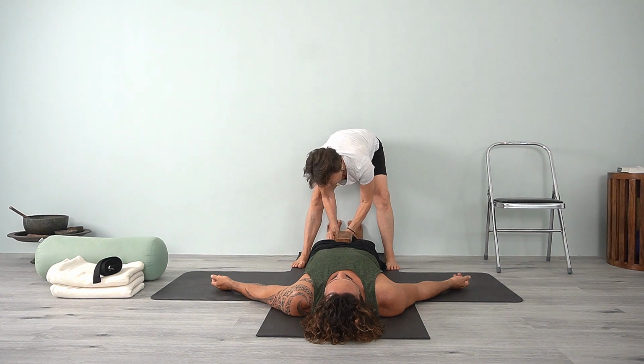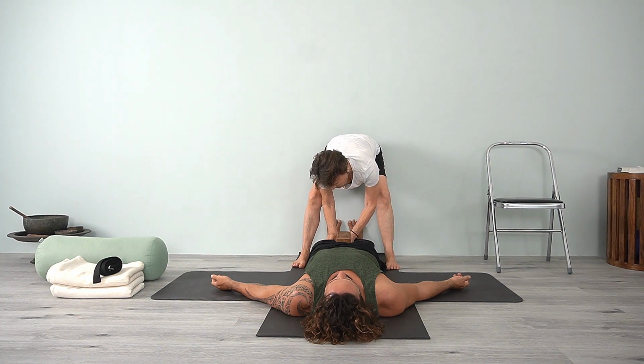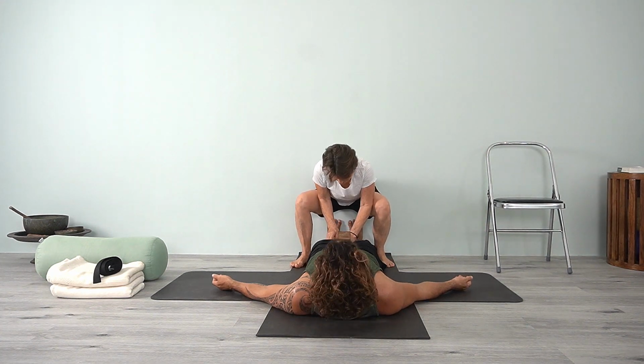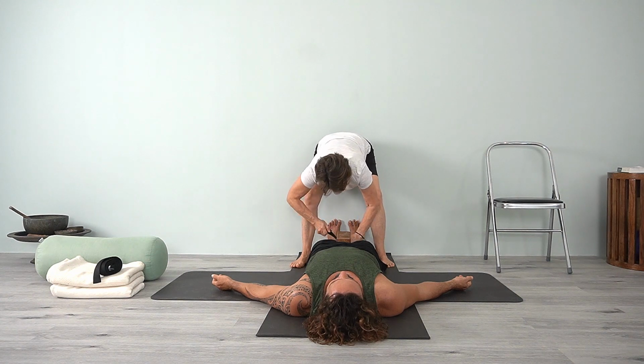So just buckling this strap. It's a new strap. I may not get it buckled. Okay.